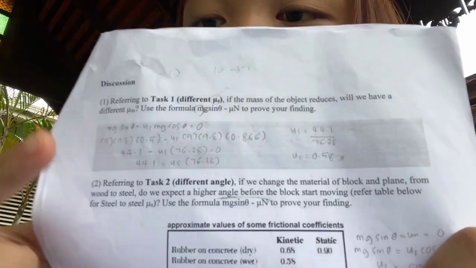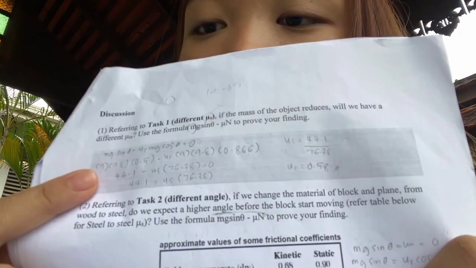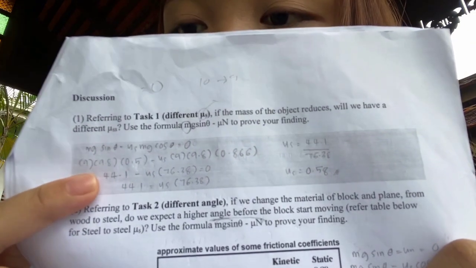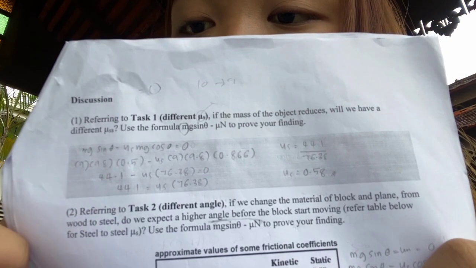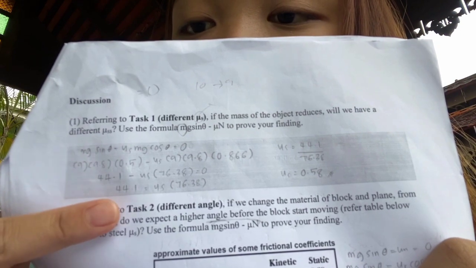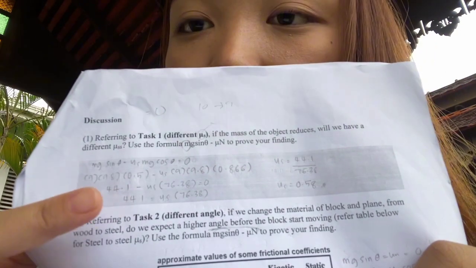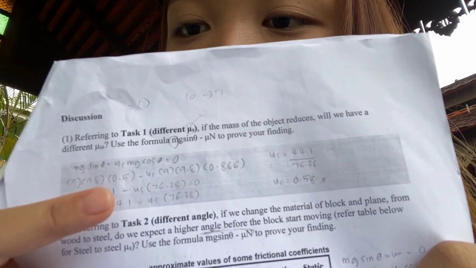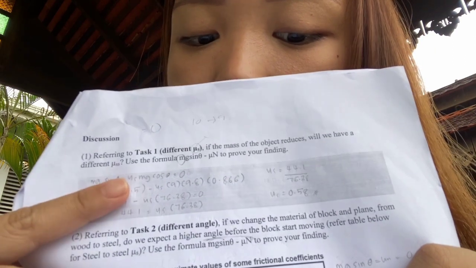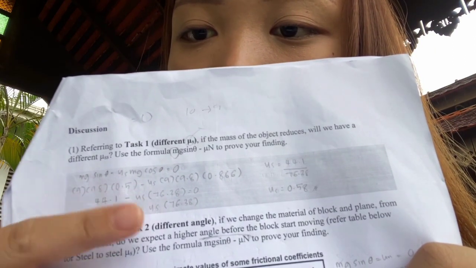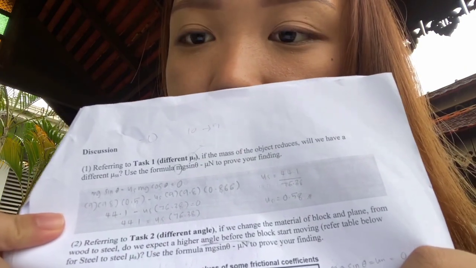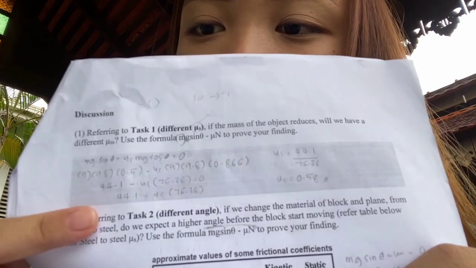The formula is like this. M is 9, g is 9.8, sin theta is 0.5, minus mu s, the number we want to find, and then M is 9, gravity g is 9.8, and cos theta is 0.866.